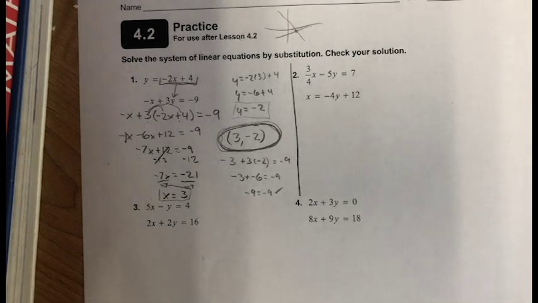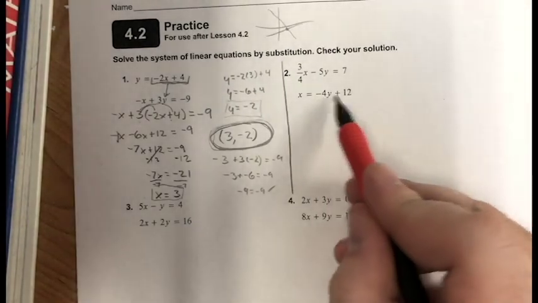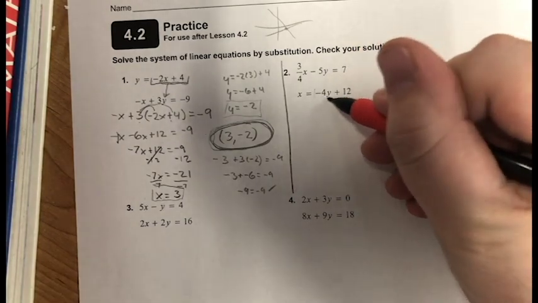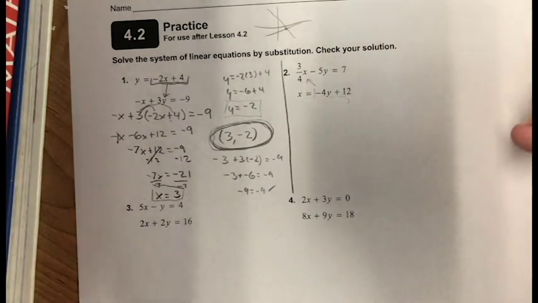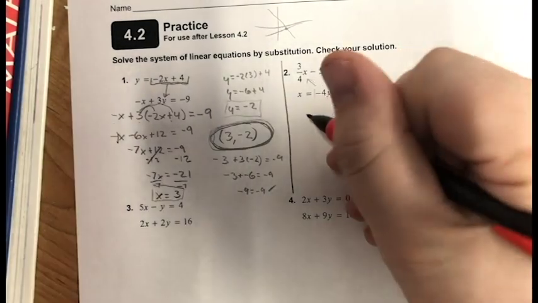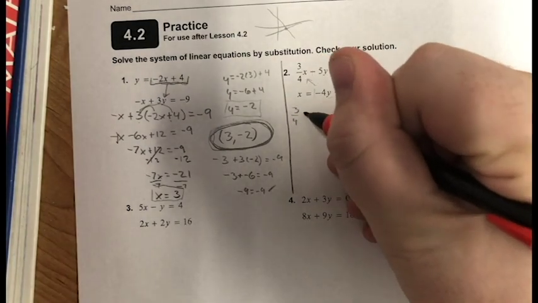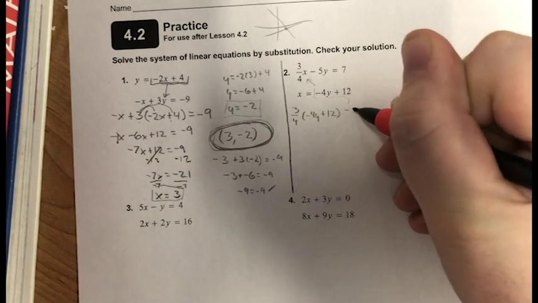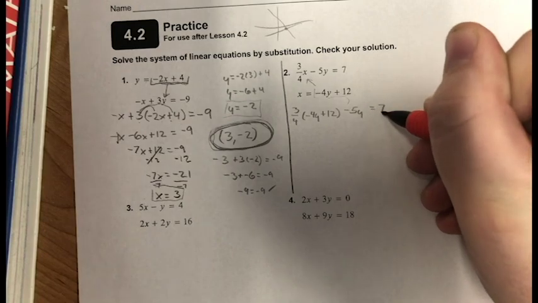So, number 2, we have 3/4 times x minus 5 times y equals 7. And we know that x is equal to -4y plus 12. So, step 1, solve one equation for a variable. Well, we've already done that. We know x is equal to this expression. So step 2, we're going to take this expression and plug it in place of x in our other equation. So let's do that. 3/4 times (-4y plus 12) minus 5y equals 7.